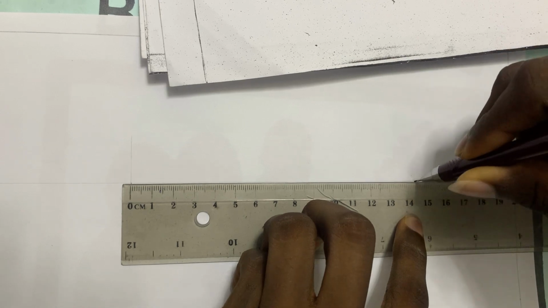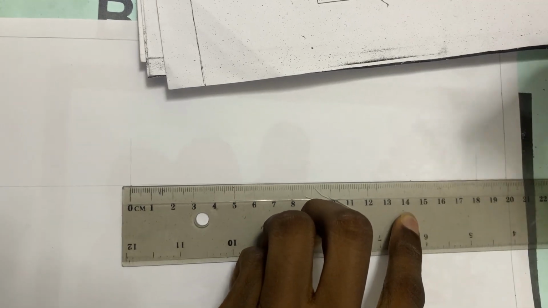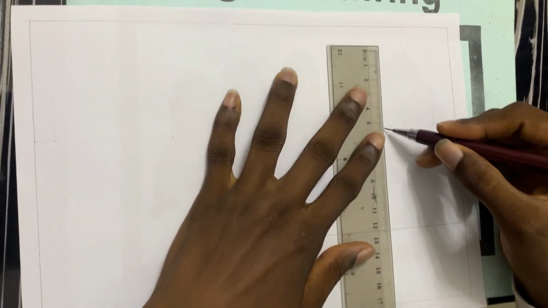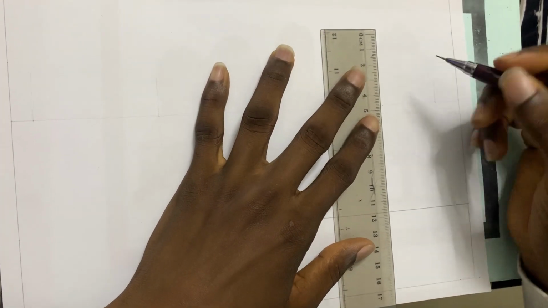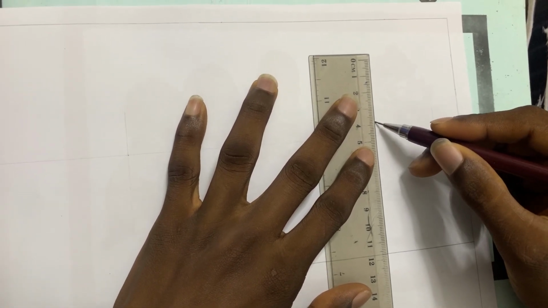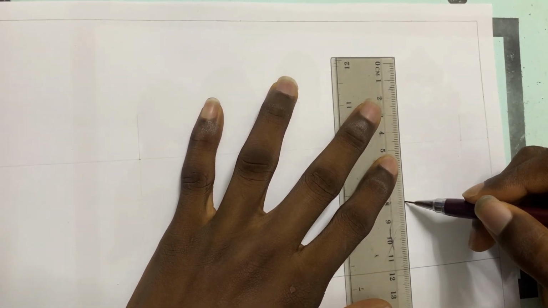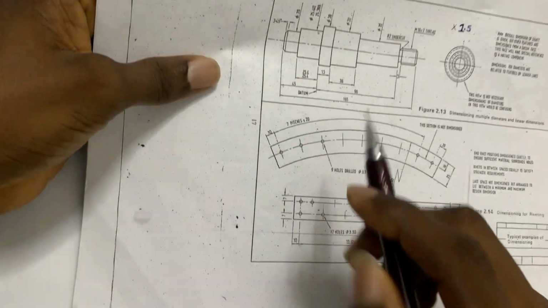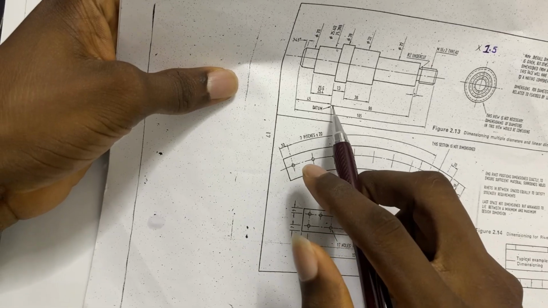So you're going to dot it again with a point. Then you're going to project it up and down with the faint line. Then you have gotten this 96, which in our own is 144.